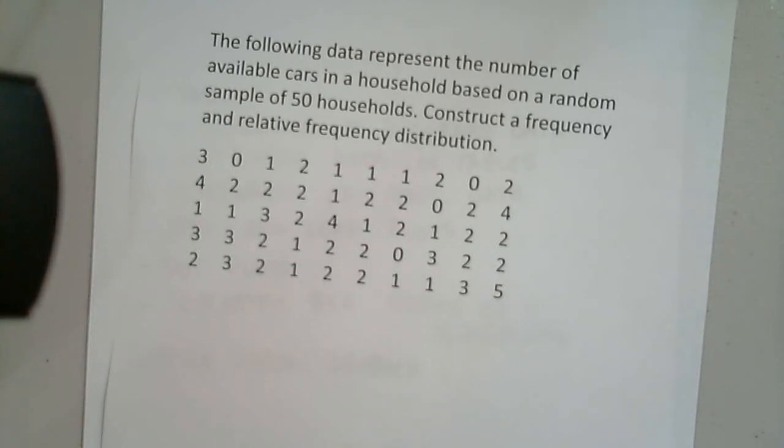Any questions? Okay. And I'm ready to dictate to you. So please, at the very top, click on the variable 1 and type in number of cars.